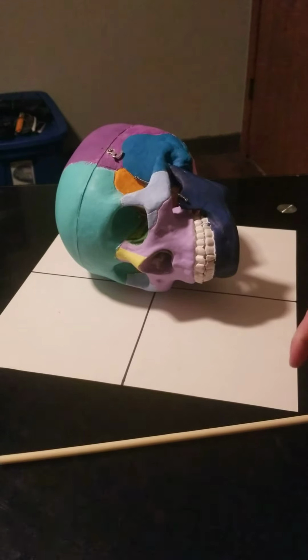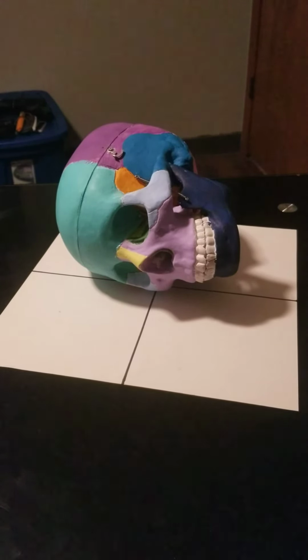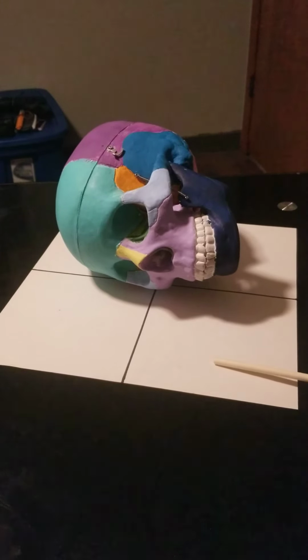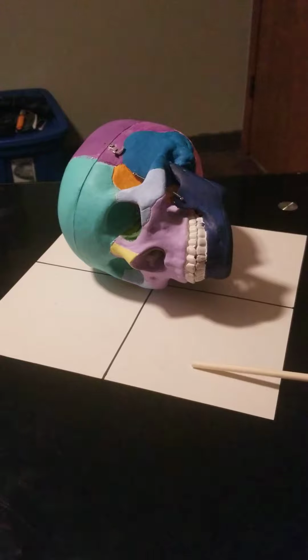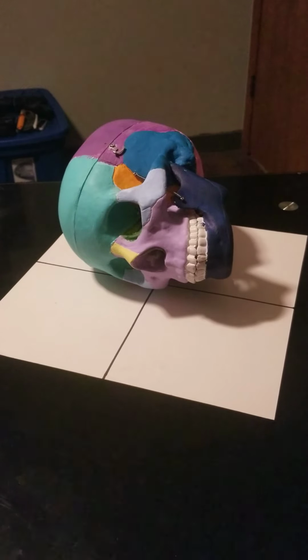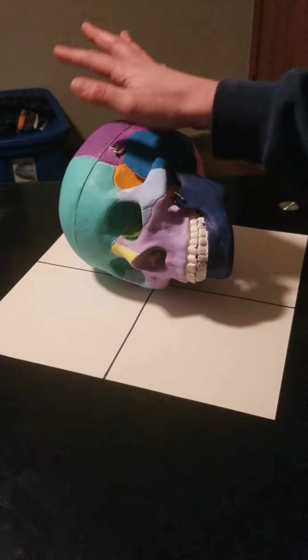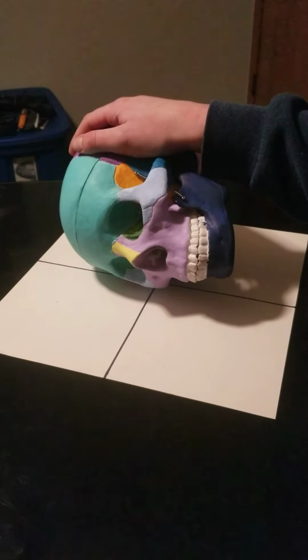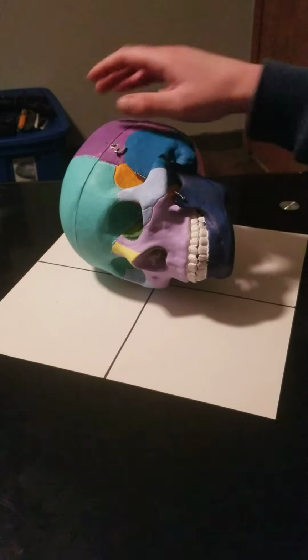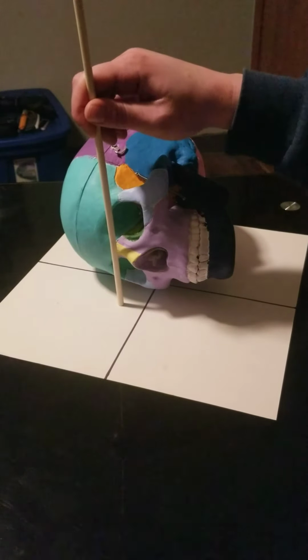My first projection is going to be my lateral facial bones projection. I'd want a 10 by 12 lengthwise IR. And I'd want my patient to be in the anterior oblique position with their head lateral. I'd want their MSP to be parallel to the IR and their IPL to be perpendicular.